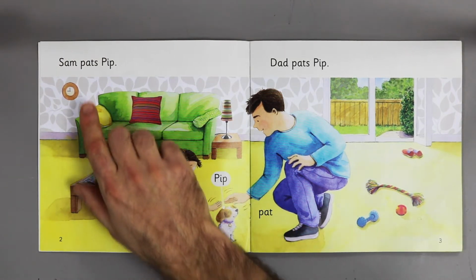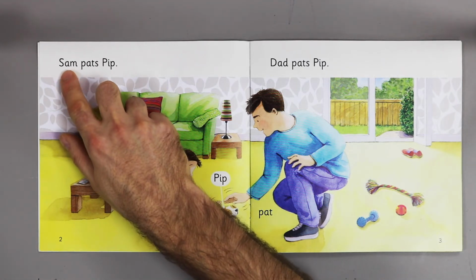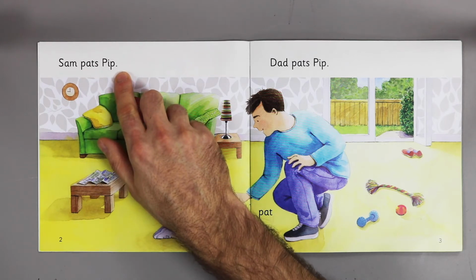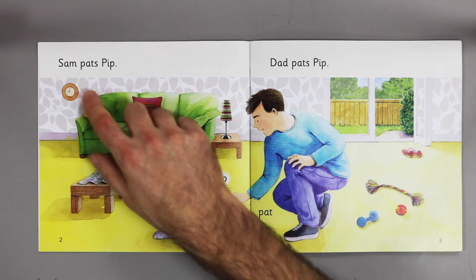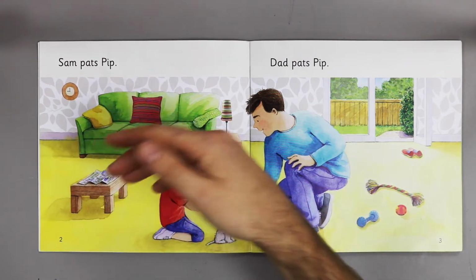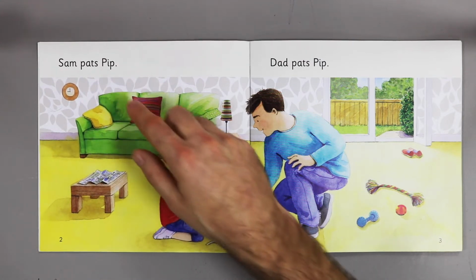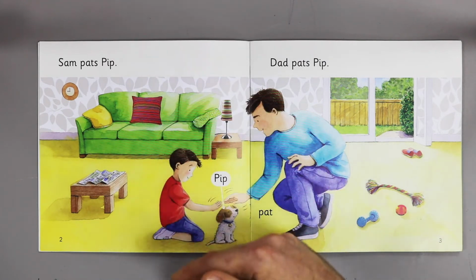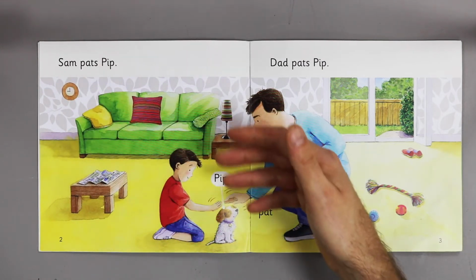So let's have a look over here. So we'll start over here. Sam, pats, pats, ip, pip. And then at that point, another really good strategy is rereading. So sometimes we say, as teachers we say, first you read it to sound it out and then you read it to make sense of it. So you have Sam, pats, pip. And then the second time, you're able to comprehend rather than just decode. So rather than just translating what it says in sounds, you're actually understanding what the words are meaning.